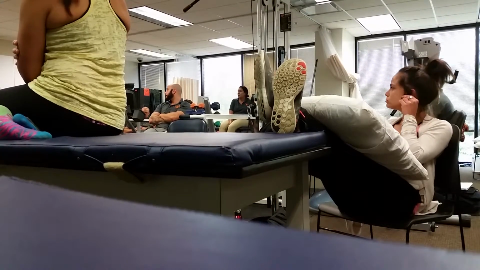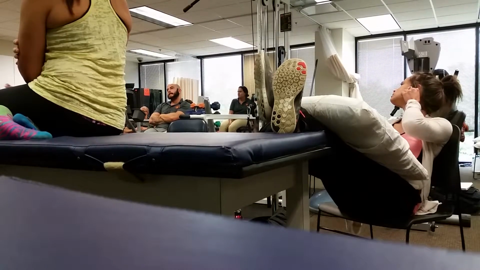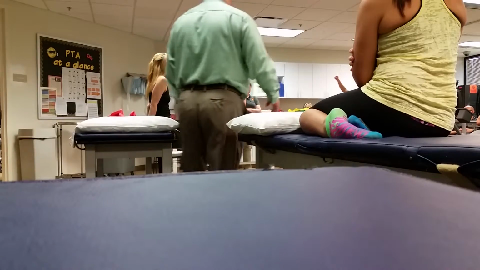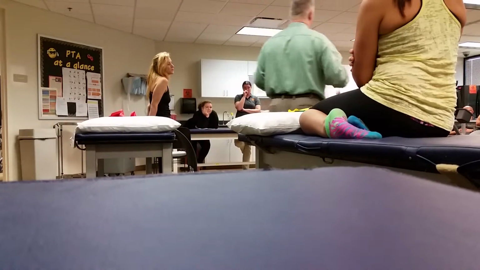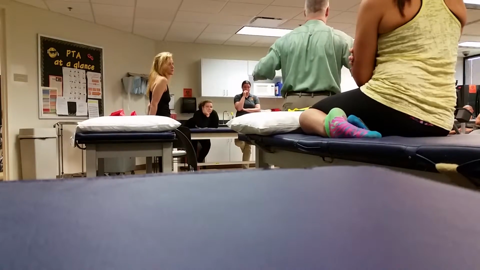Is there a big difference with the elbow straight? Yeah, I mean, collectively as a muscle group, you're still acting on the scapula.